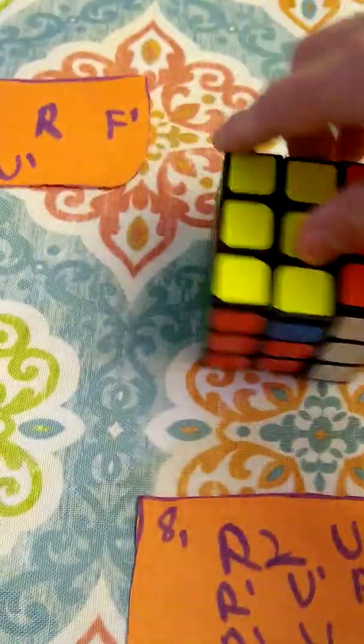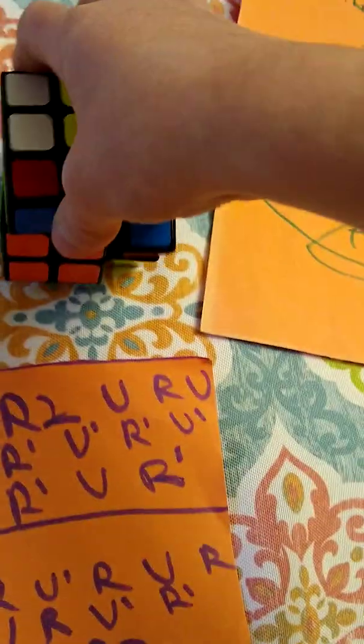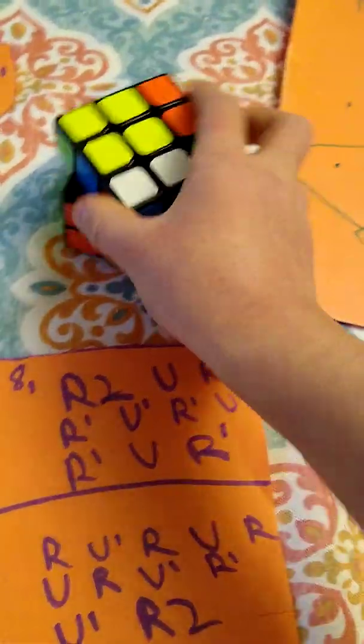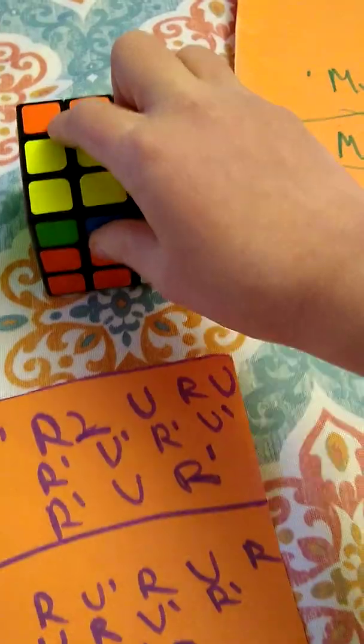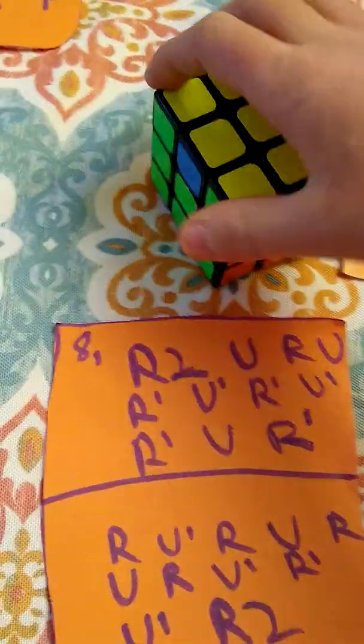R2, U, R, U, R prime, U prime, R prime, U prime, R prime, U, R prime. Now I have to do it again, but thankfully this is going to the left, so I only have to do it once. R2, U, R, U, R prime, U prime, R prime, U prime, R prime, U, R prime.